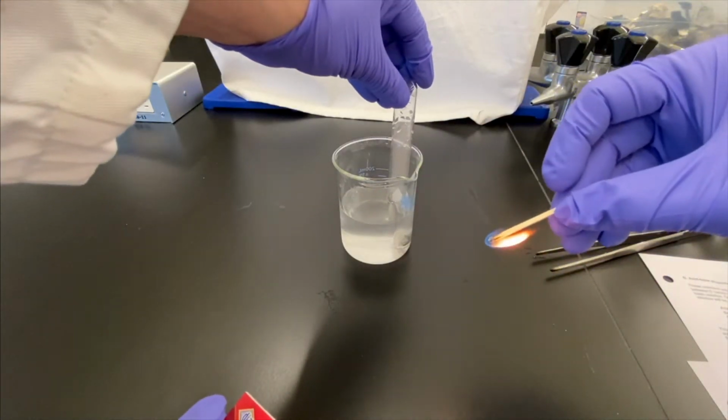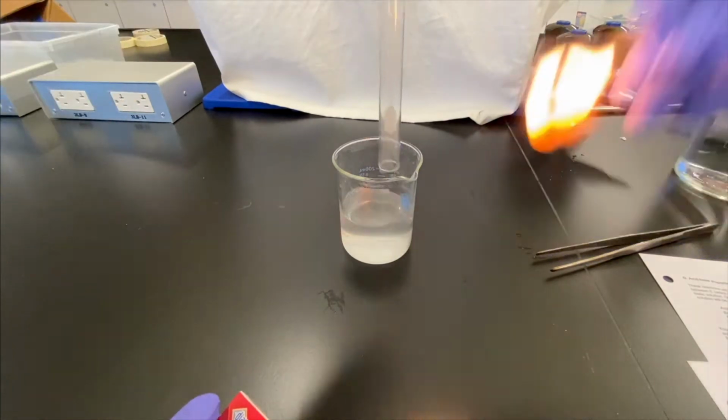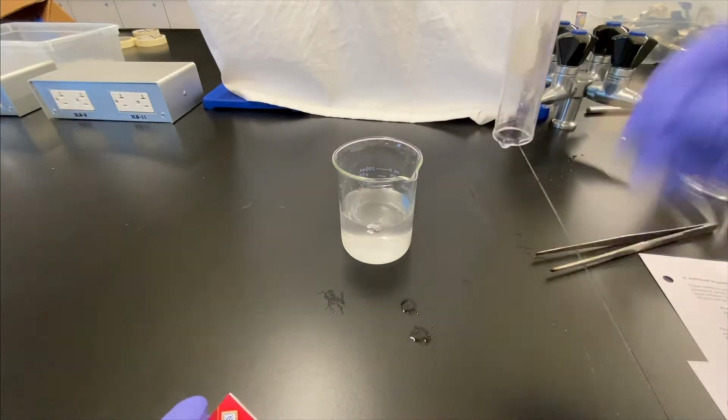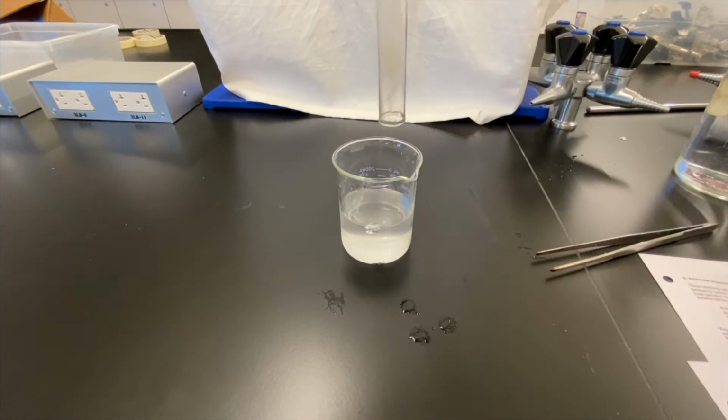And again, let's just make sure that this is hydrogen gas. That flame is getting very close to my fingers, so we're trying to hurry up. And, all right, I saw a little pop there. Let's see if we could do an instant replay in slow motion.